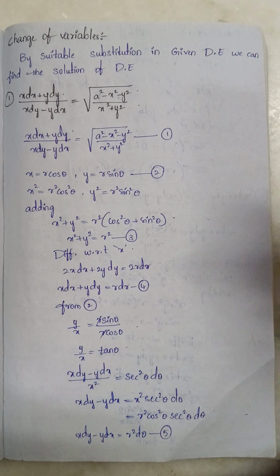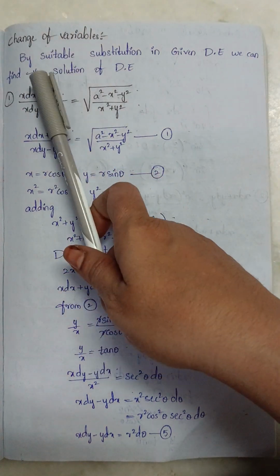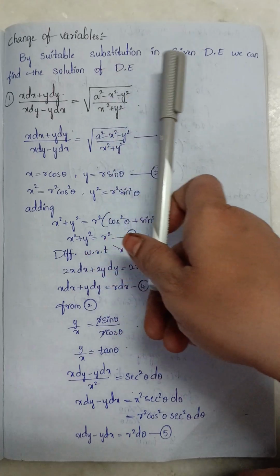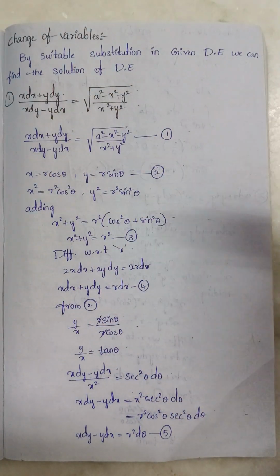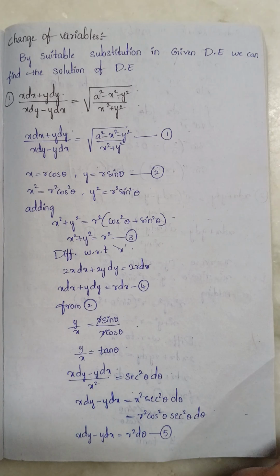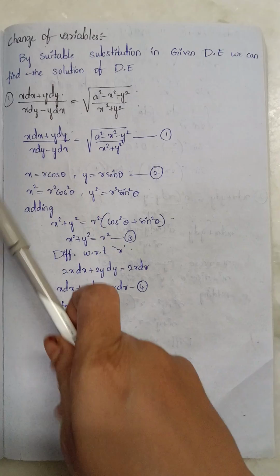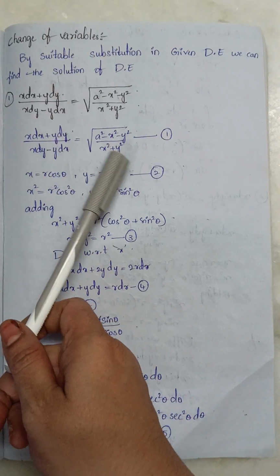Hello students, here change of variables, that means by suitable substitution in the given differential equation we can find the solution of the given differential equation. That means instead of x and y we are converting into terms of r and theta. Again after solving that we are converting in terms of x and y. See one problem. Suppose the question is like this.